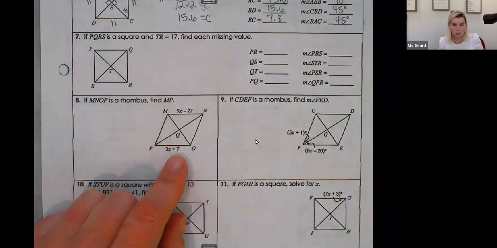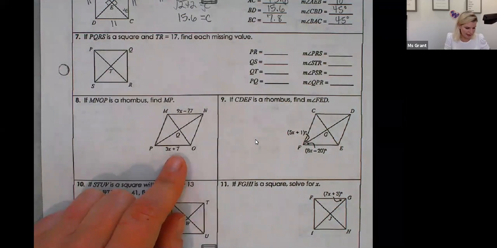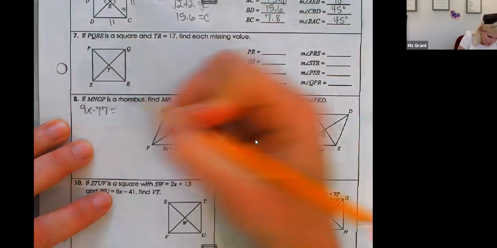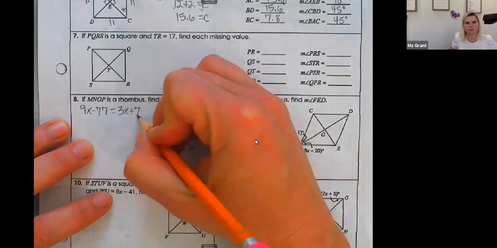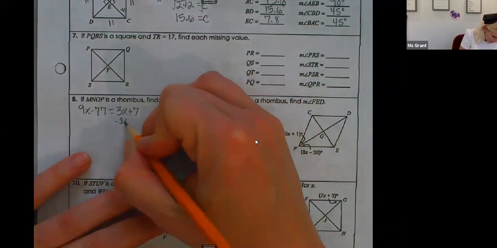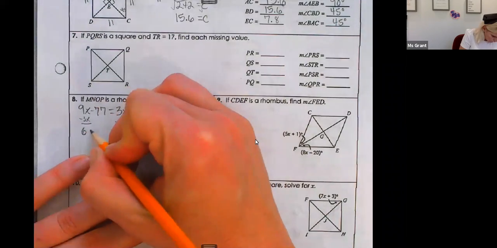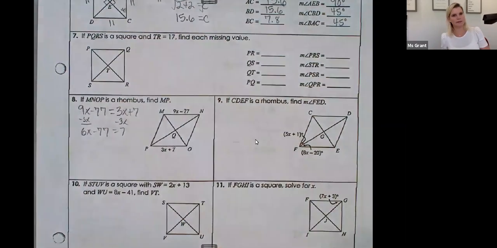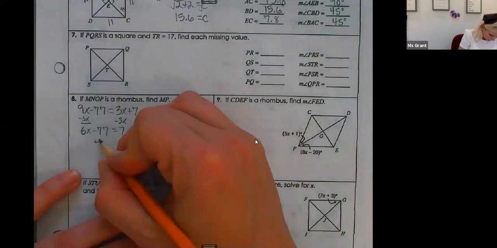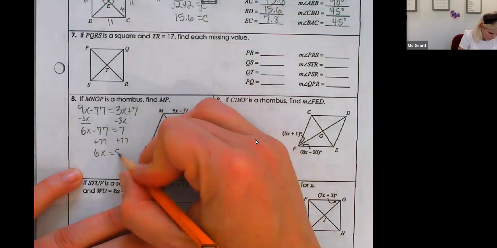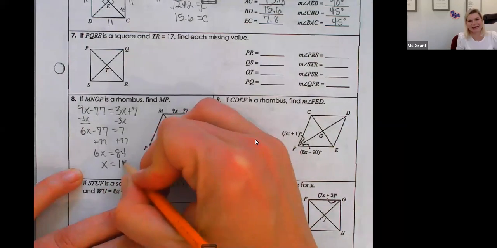Since the sides are equal and congruent, I can then say that the top 9x minus 77 is equal to 3x plus 7. So I'm going to subtract 3x. 6x take away 77 equals 7. 6x equals 84. x equals 14.